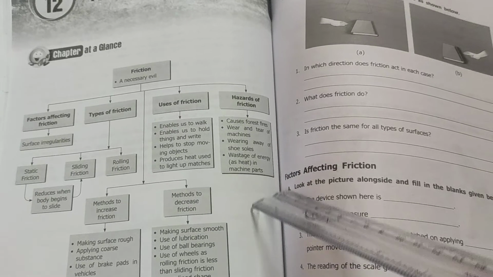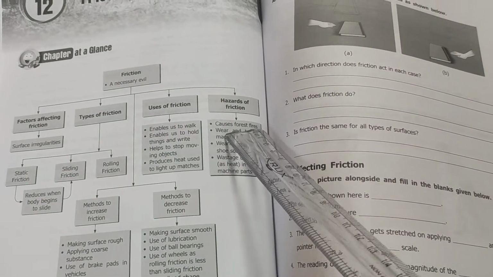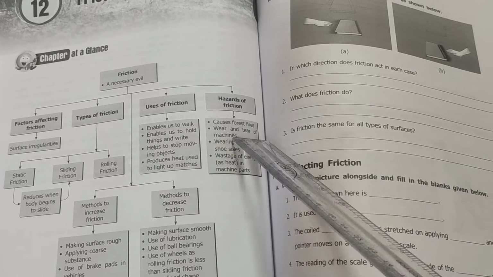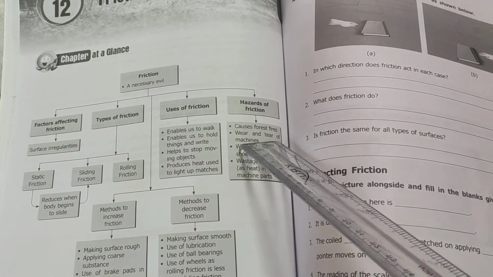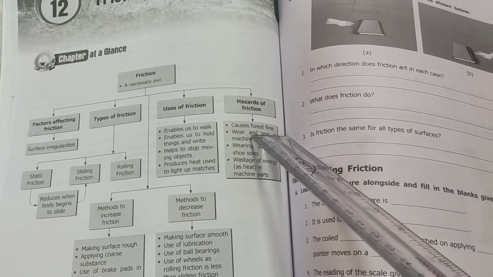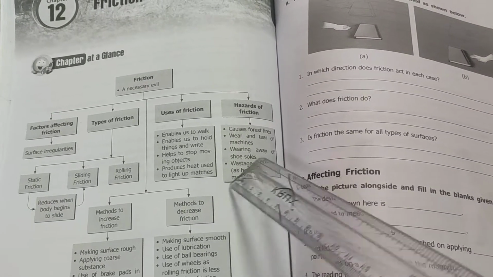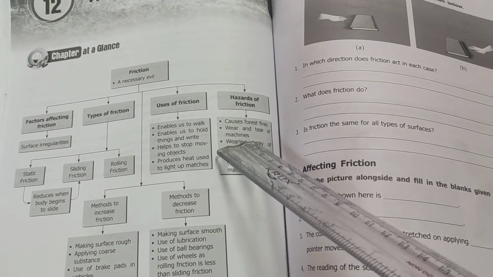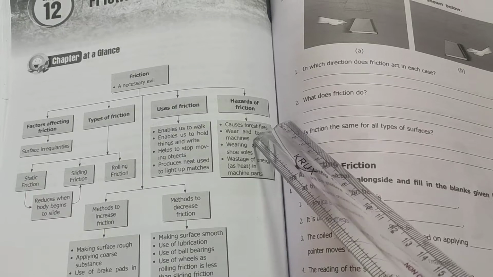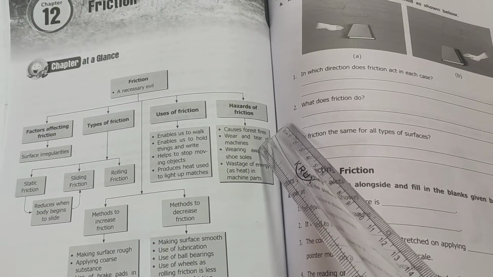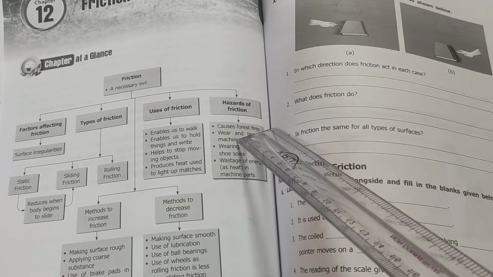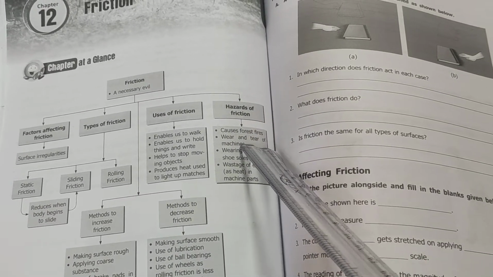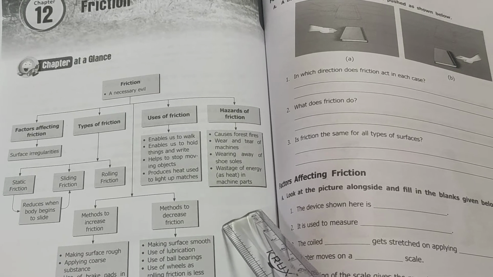Now, friction is also very harmful, because it causes forest fires. Sometimes in the summer season, when the trees rub against each other, they produce a spark and there will be a fire in the forest, so all the forests can get damaged. Wear and tear of machines: if you do not do lubrication or oiling of the machine, the friction causes wear and tear, so the machines will be damaged.